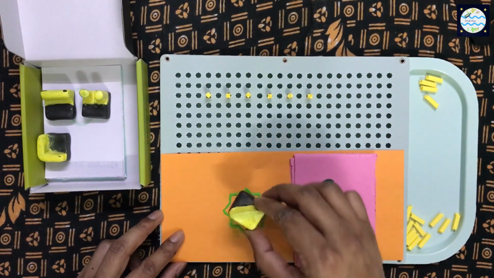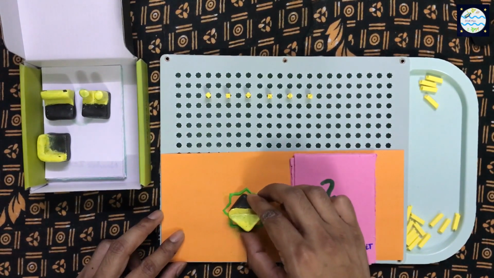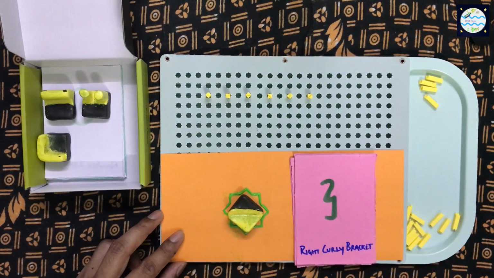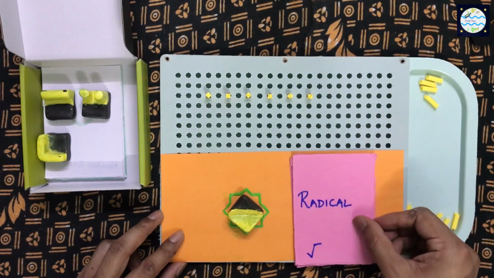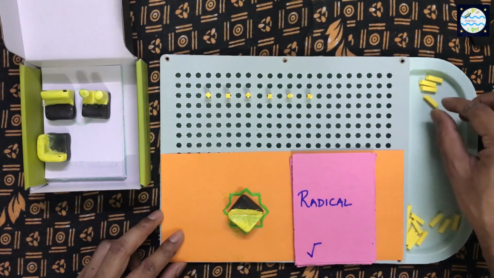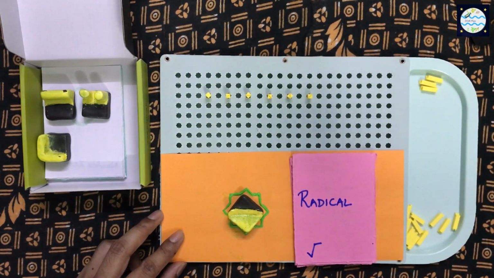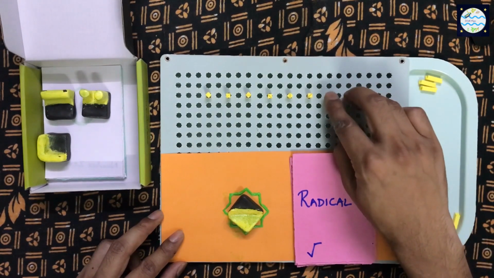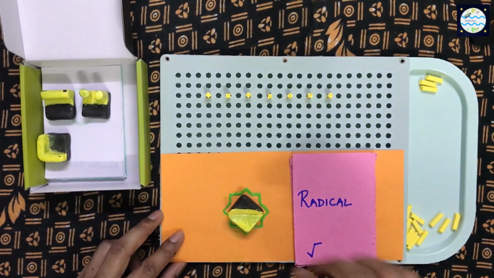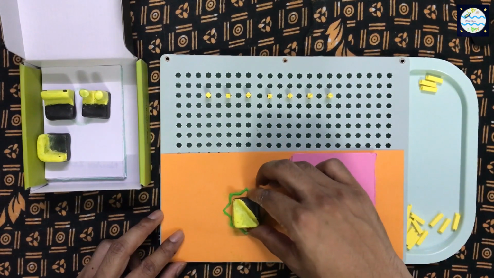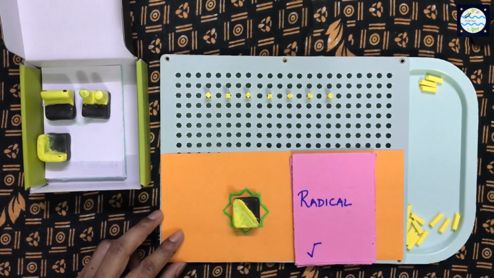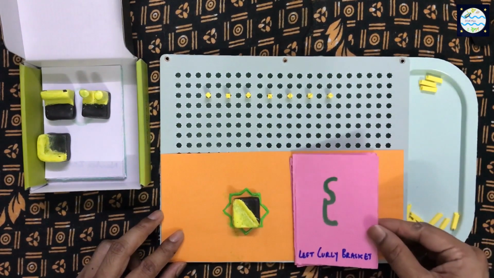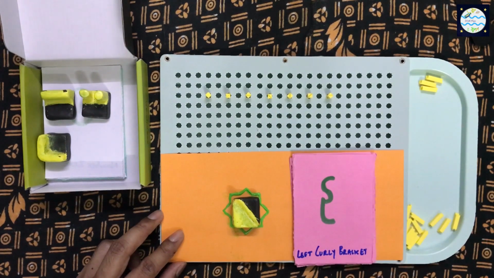Rotate the type in clockwise direction and you get the radical sign, that is the under root sign or the square root sign. Rotate the type in clockwise direction and you get the final left curly bracket.